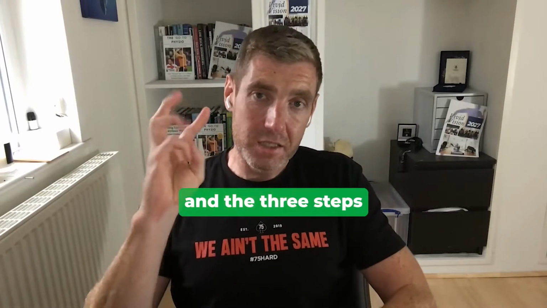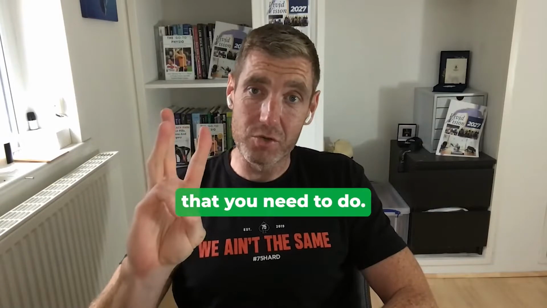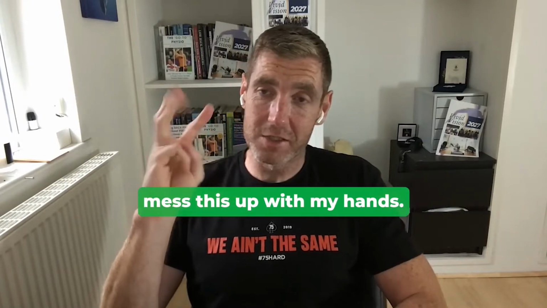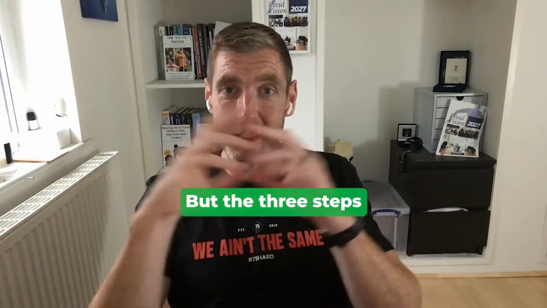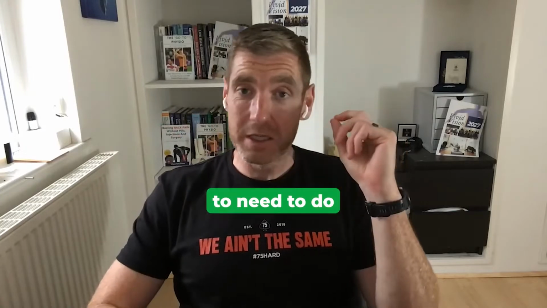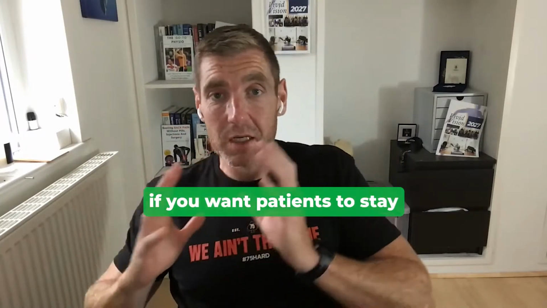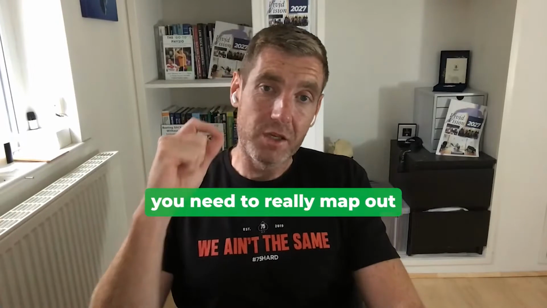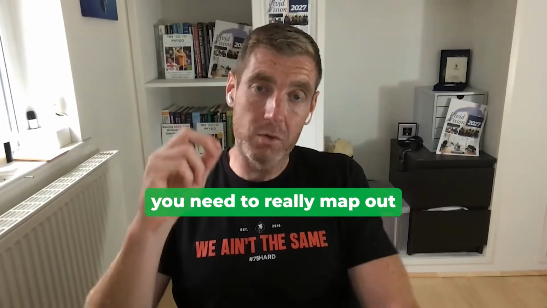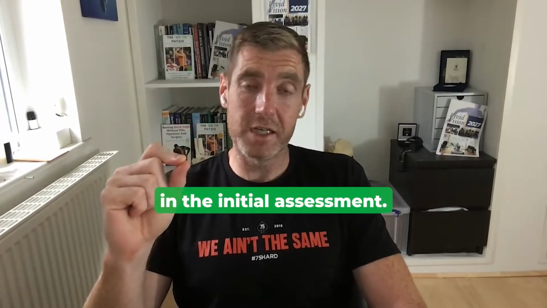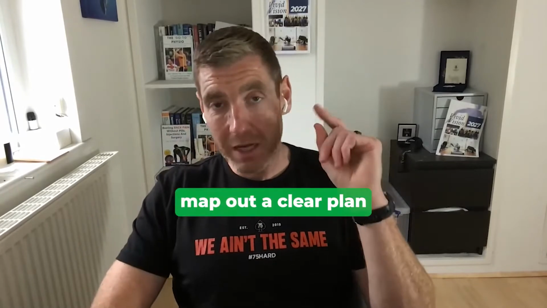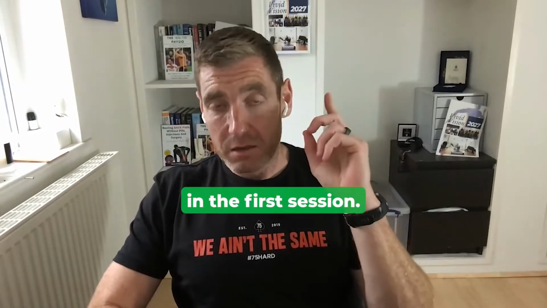And the three steps that you need to do, okay, I always mess this up with my hands, got no idea why I do that, but the three steps that you're going to need to do if you want patients to stay the course of treatment is you need to really map out a clear plan in the initial assessment. So that's step one. Map out a clear plan in the first session.